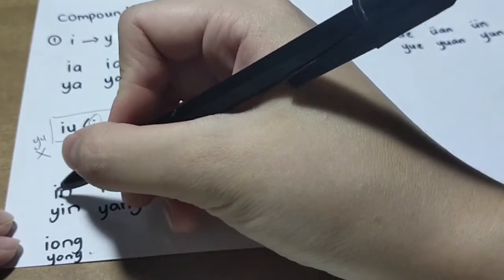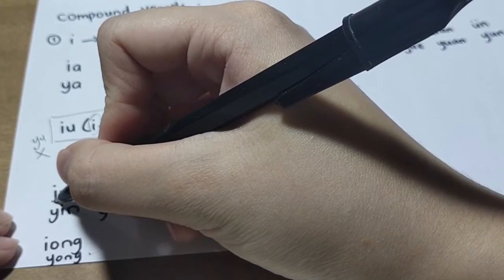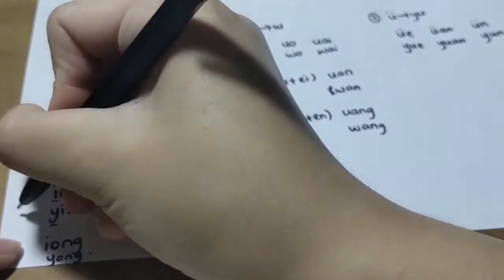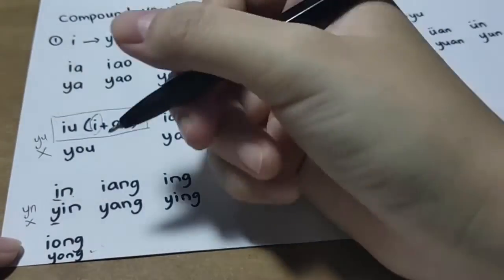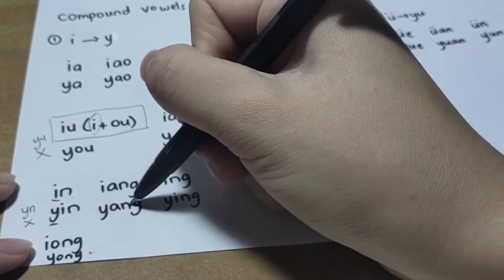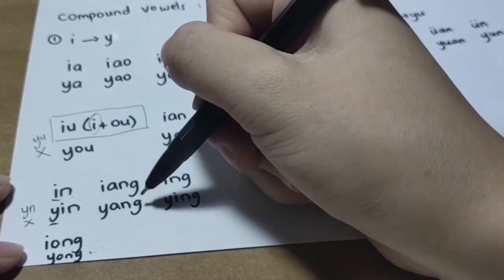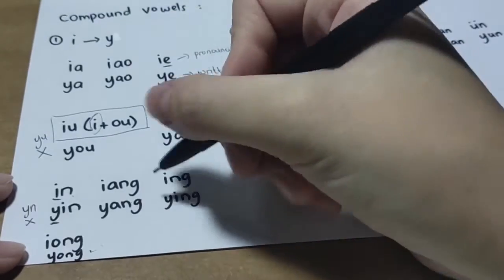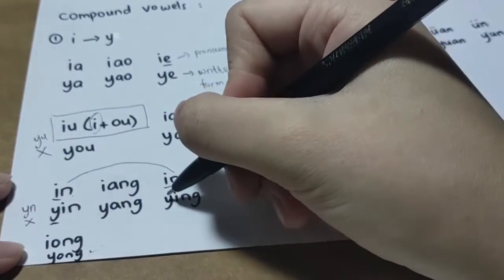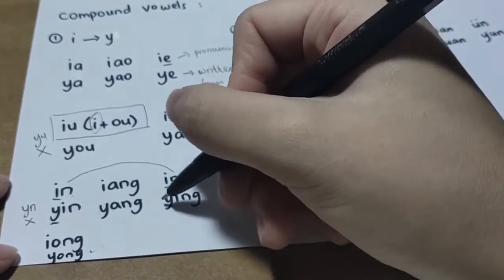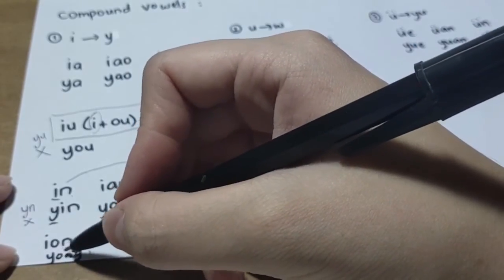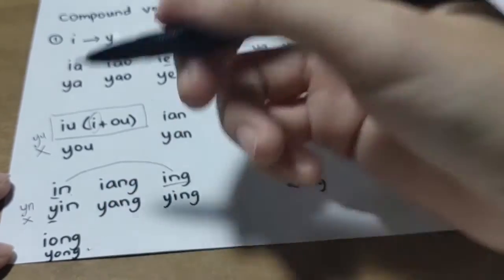Yin. Because there is only one vowel here, so we put the Y in front of it, not written like this. Yin, yang. This one is similar, the same with this one, so you put the Y in front of it. Ying, yung.